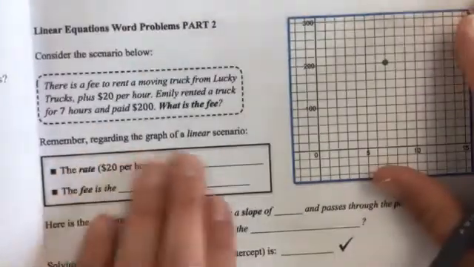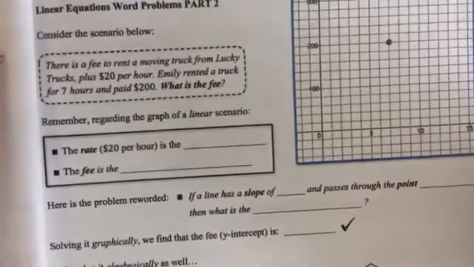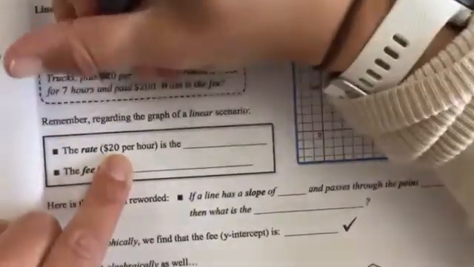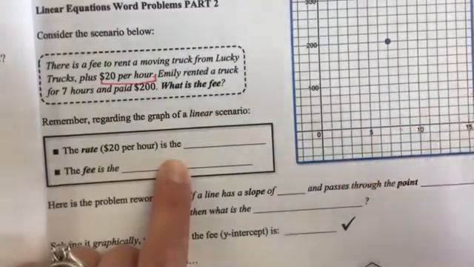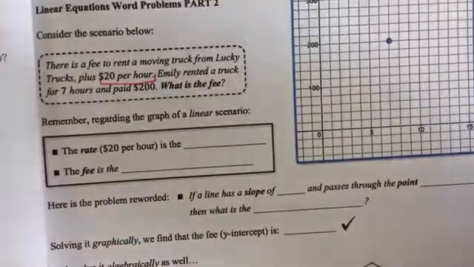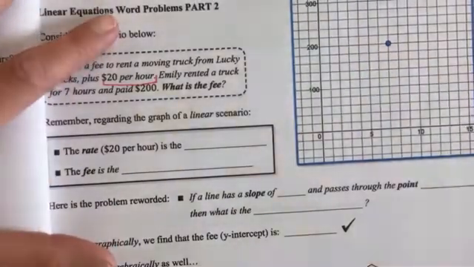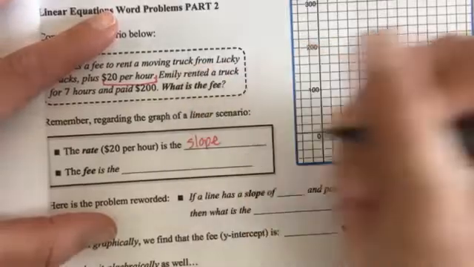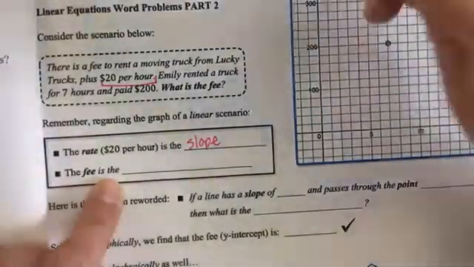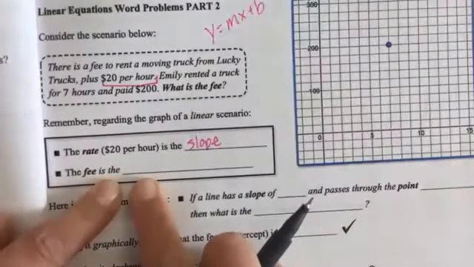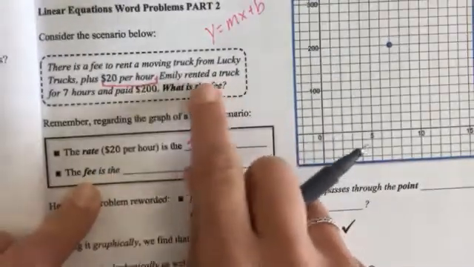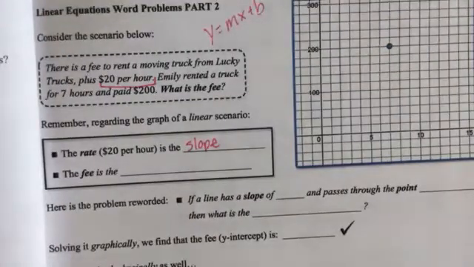So it says, remember regarding the graph of the linear scenario. The rate is $20 per hour. And what is that? When you're given a rate in a problem, what does it tie to? What do you guys think? The slope. Very good. So the rate, $20 per hour, is the slope. The fee is the, guess what we're working with here? Y equals mx plus b. Okay, so remember that she's going to pay a fee and then pay an hourly rate. So what does the fee stand for? The Y-intercept. Very good.